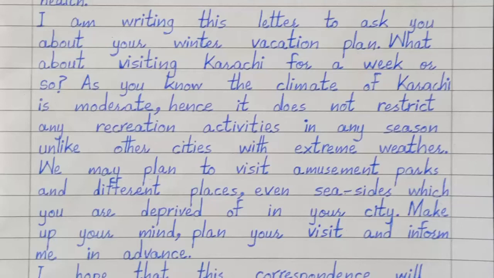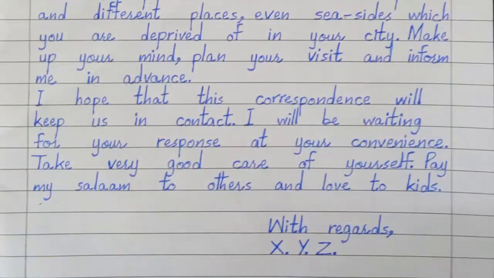Then you will change the paragraph for closing. I hope that this correspondence will keep us in contact. I will be waiting for your response at your convenience. Take very good care of yourself, pay my salam to others and love to kids. Then you will skip one line and you will start your ending of the letter from the right hand side from the half of the page. With regards, comma, X dot, Y dot, Z dot, full stop.